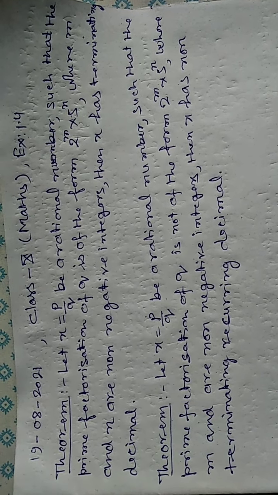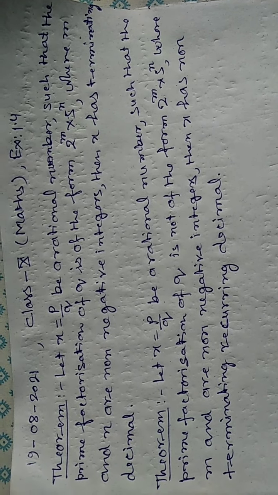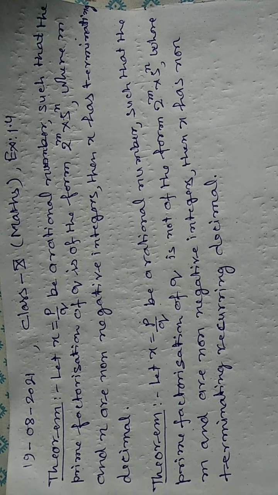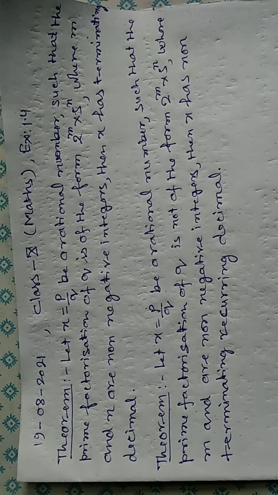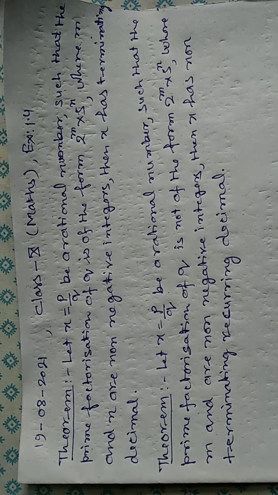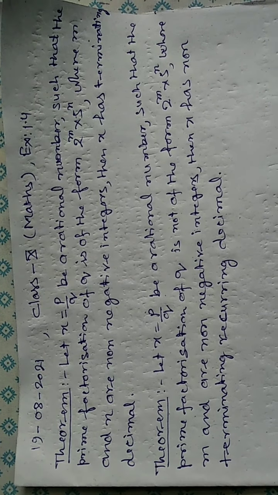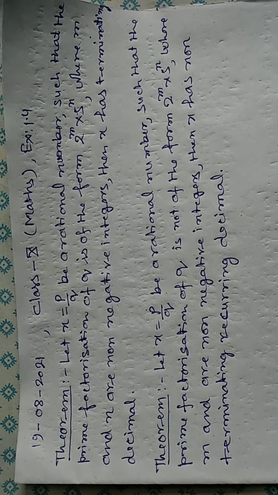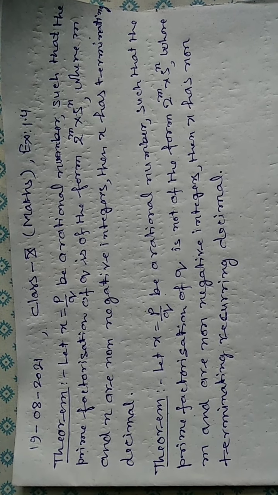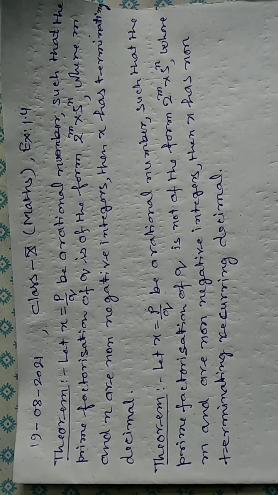Today we study revisiting decimal representation of rational numbers. In the previous class we have learned that all rational numbers have either a terminating decimal representation or a non-terminating repeating or recurring decimal representation.